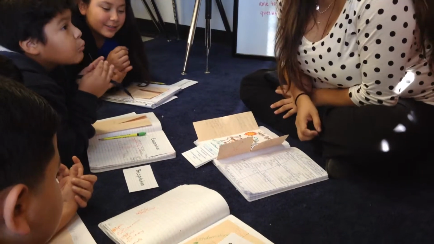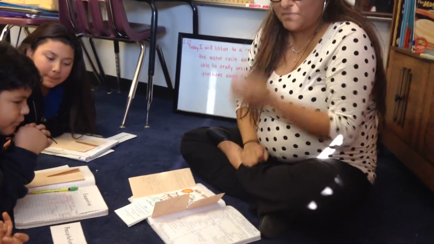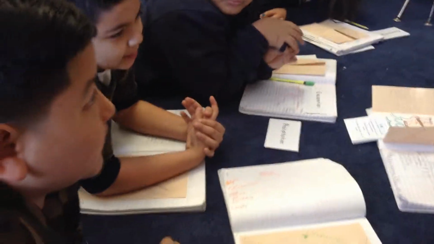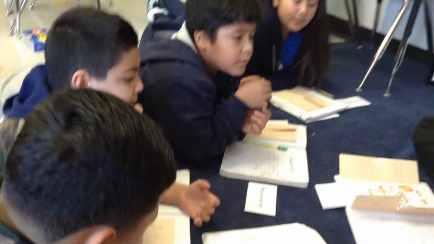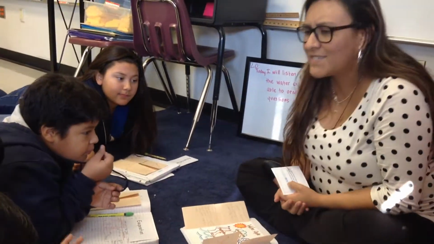Let's look at D. All water falls into lakes, rivers, and ponds. Is that true? No. Some goes into the ground and then becomes spring water. Some just stays on leaves. So the correct answer is B. Good job, guys.